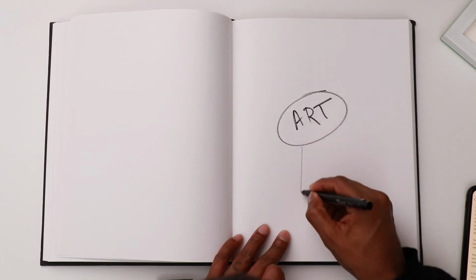And the more I studied them, the more I realized that there are things that are very common between each of them. I realized that there are four things that were very common between all artists. I found that they all explored their curiosity.